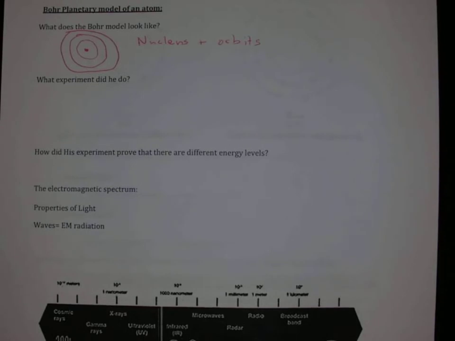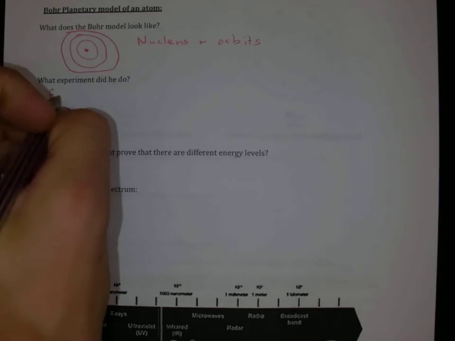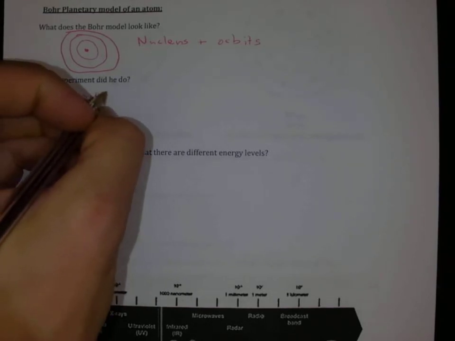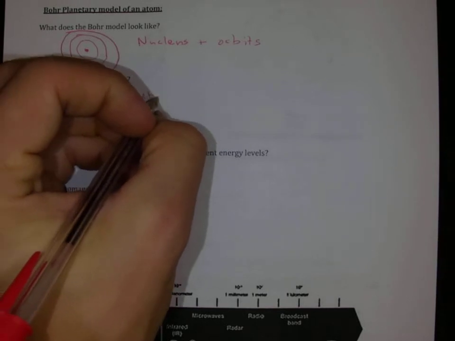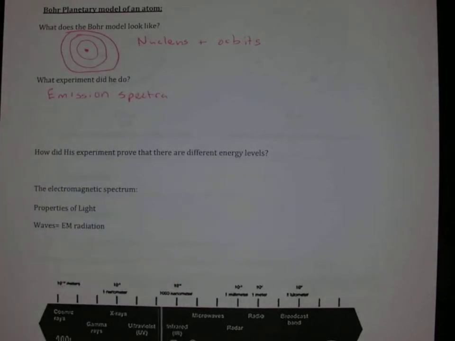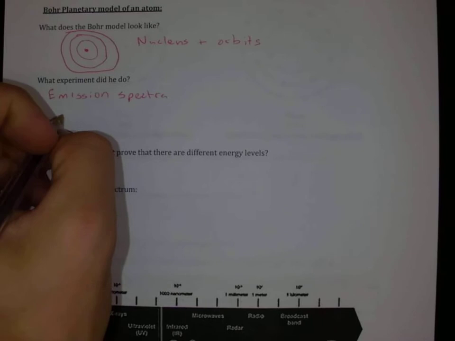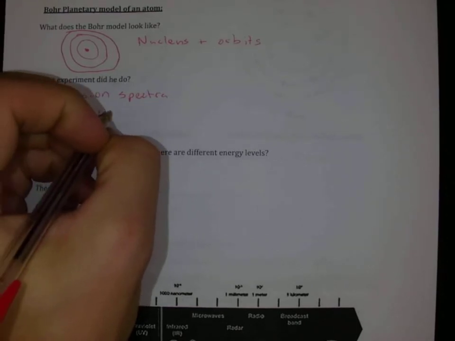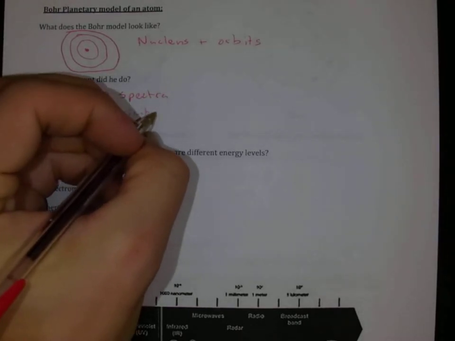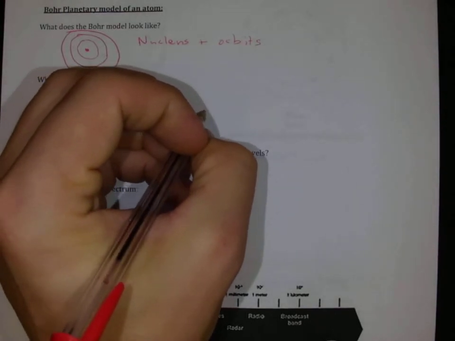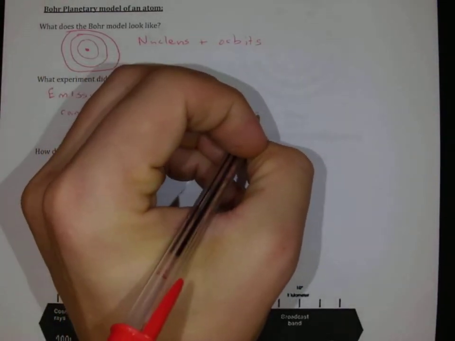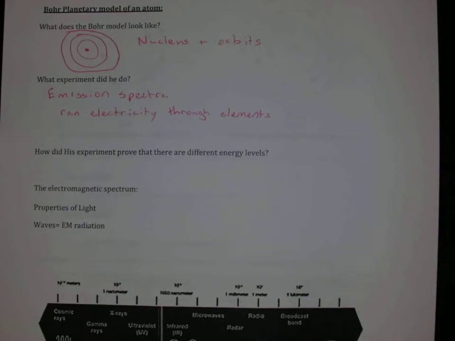All right, so what experiment did he do? If we remember, Rutherford had identified that an atom has a nucleus, but he didn't really look at where the electrons were. So what Bohr did was he came in and he used emission spectra, okay? And so what he did is he ran electricity through some elements. And when he did this, he saw that there was light that was emitted.